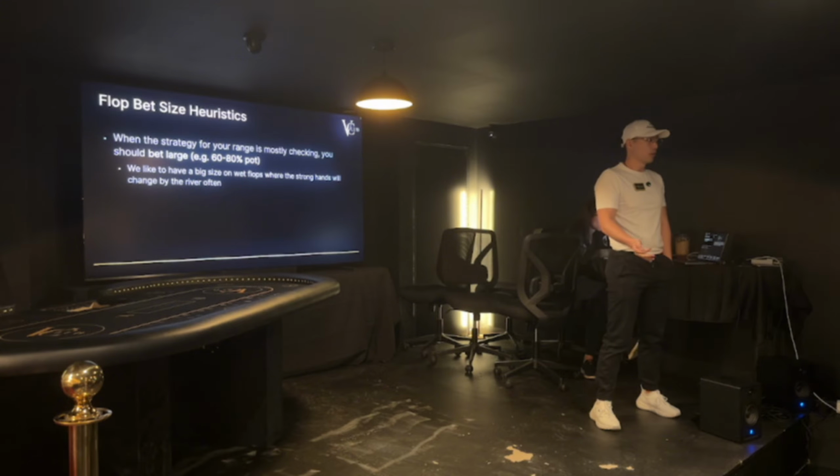So on a board like 6-5-4, when we flop a set, for example, we're going to want to choose a larger sizing, because we expect our opponent to have a lot of hands that they'll continue with, flush draws, straight draws, etc. So we can charge more for them. Yes, Chen. I think you want to bet large on wet flops because you want to make your opponent's range feel indifferent. If you bet small, they're going to be able to continue with bottom pair and gutshots very easily. And when you bet big, they're not going to know what to do exactly. Exactly, yes.